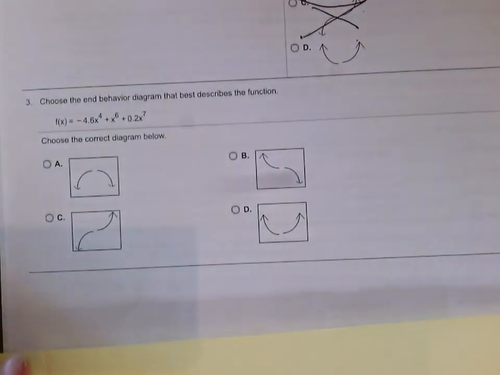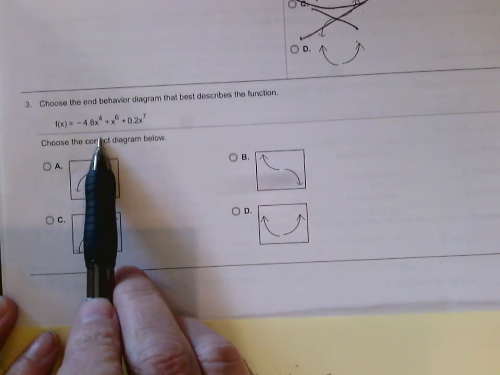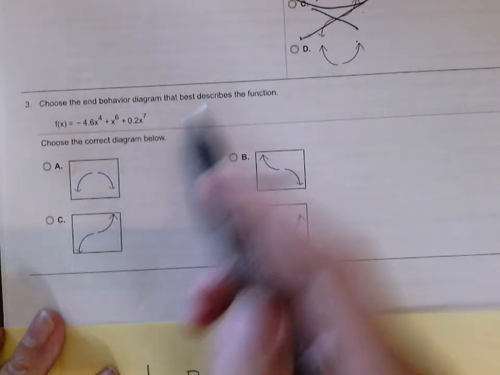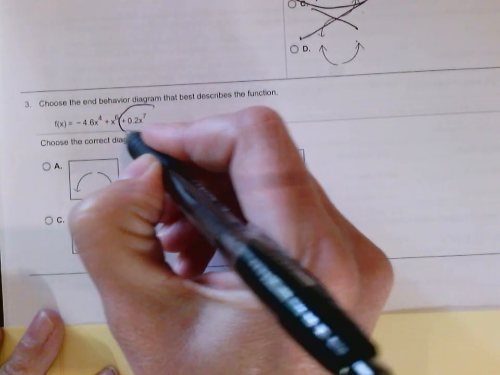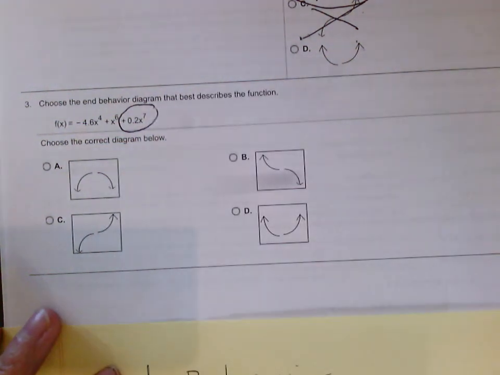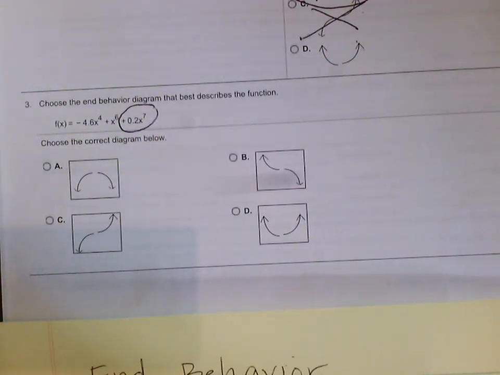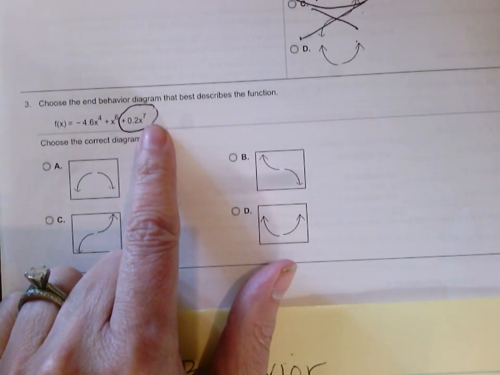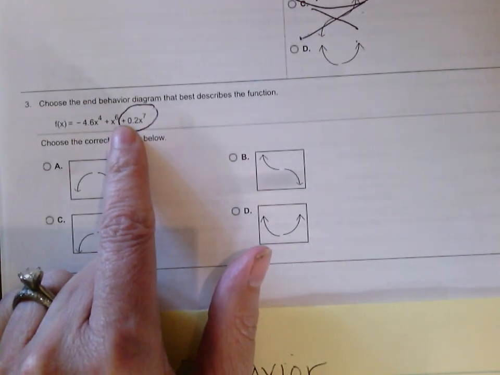Number 3. Now, the leading exponent does not just mean the first one, it means the highest exponent. So this is actually your leading term of this function. You want to be looking at the highest exponent, which means it is odd and positive. So let's see what that means.